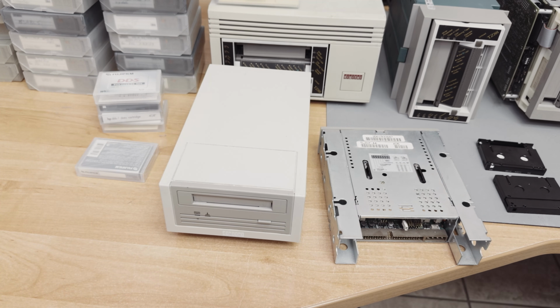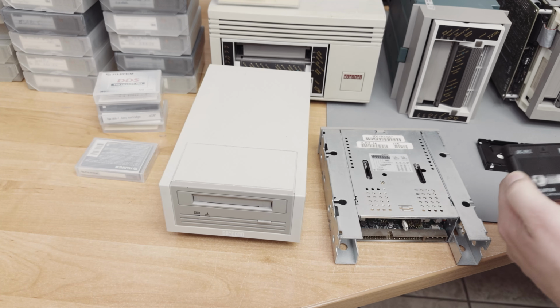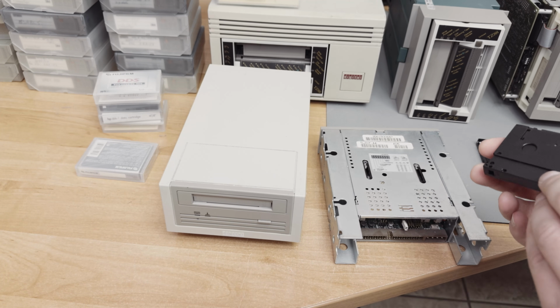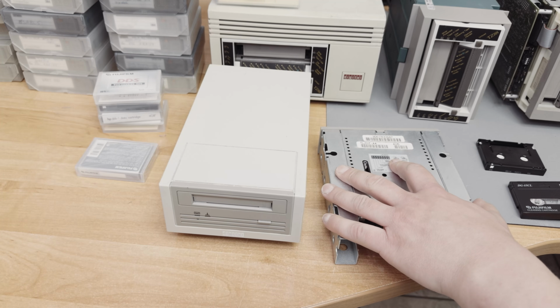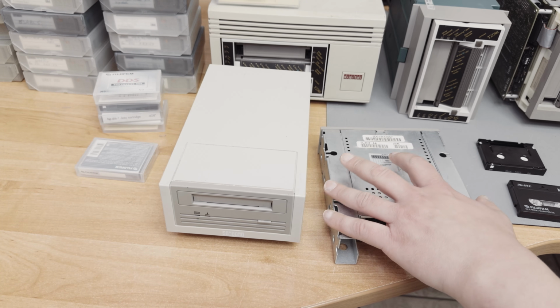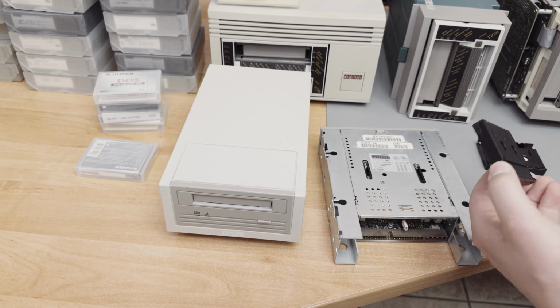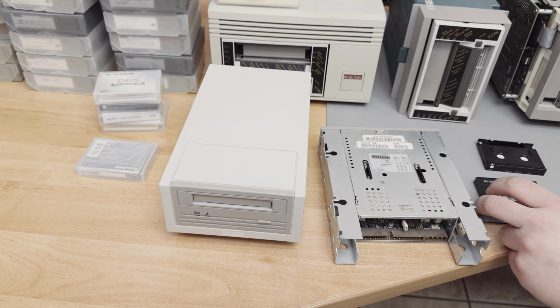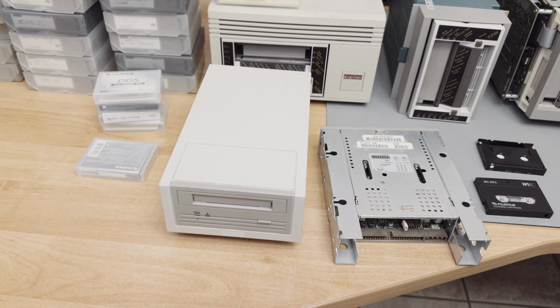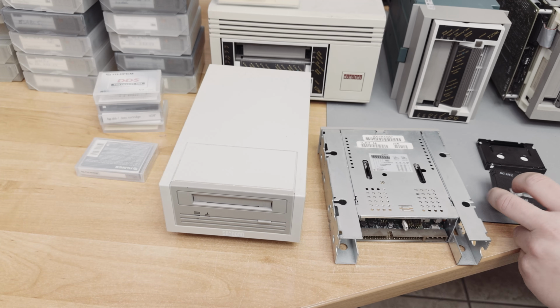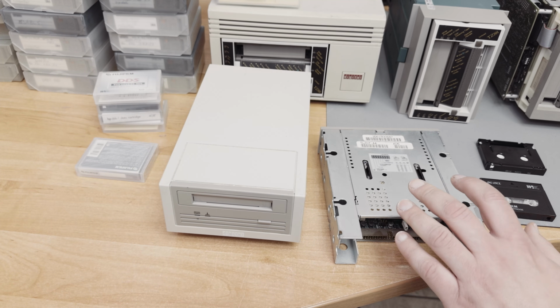DAT stands for Digital Audio Tape. It looks like that. This is a typical DAT tape, and I have 2 DAT tape drives. Because from the naming you think it's audio, but there is an extension called DDS, Digital Data Storage, and therefore you can use a DAT tape for data storage. And my 2 devices are these 2 ones.